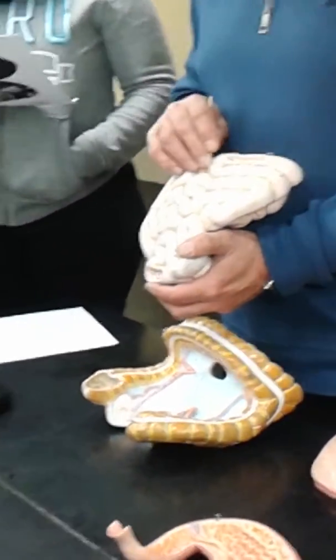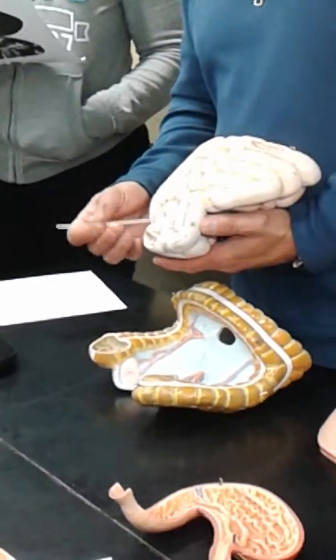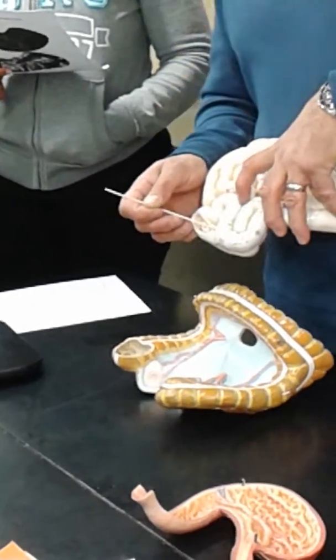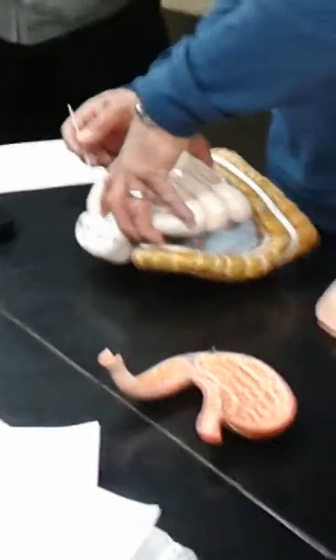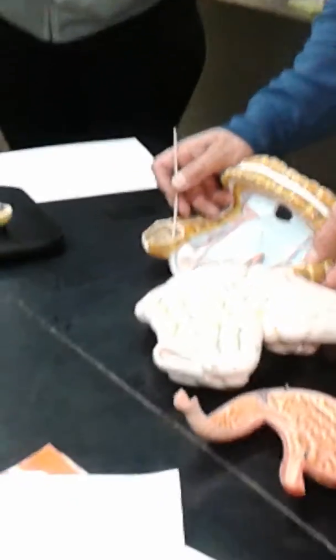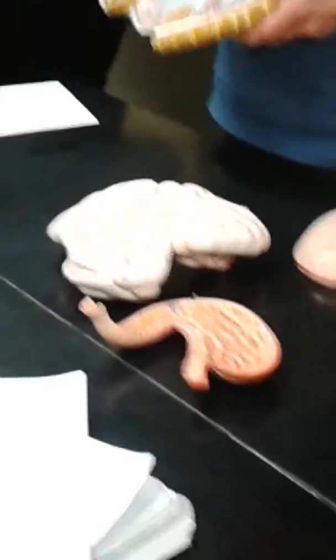How long is the jejunum? 8 feet. And then we have the ileum. This little tinge of blue here. This is the ileum. How long? 6 to 10 feet. And that's connected to the large intestine by the ileocecal valve. You can see this little slit here. This is a valve that allows what's left over from the small bowel into the cecum, which is the first portion of the large intestine.